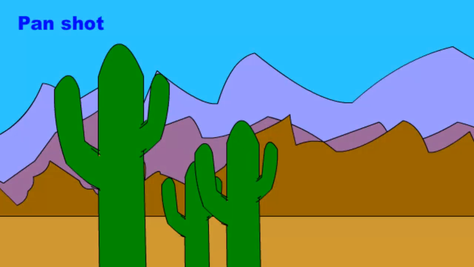The next shot is a pan shot in which the camera would be in one position, but we're going to turn the camera on a tripod. And so we're going to basically pan, in this case, from left to right.